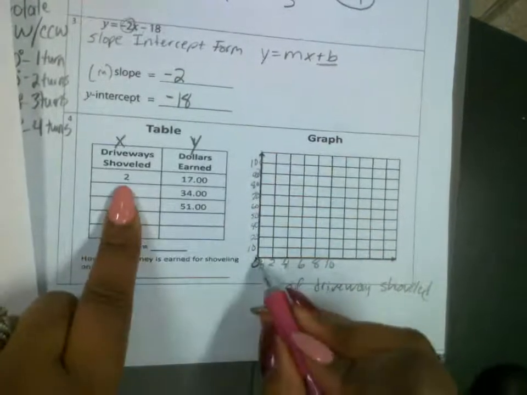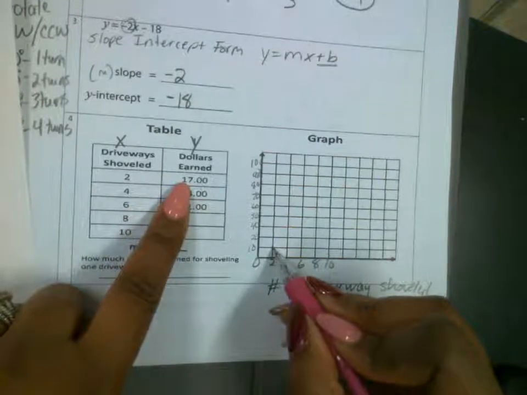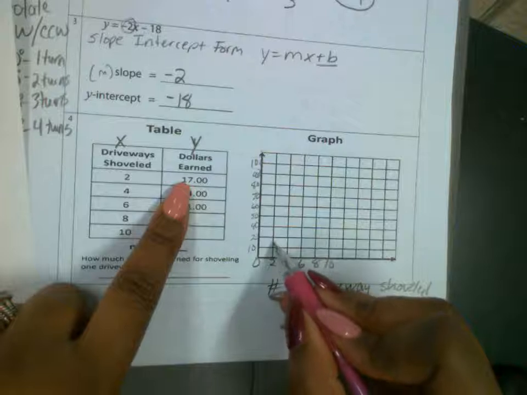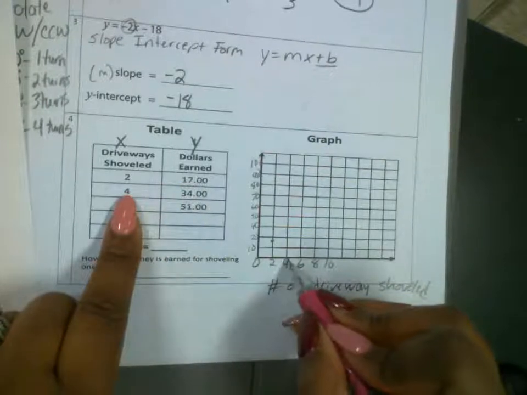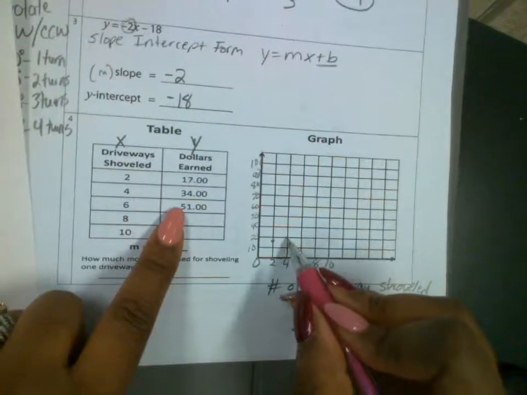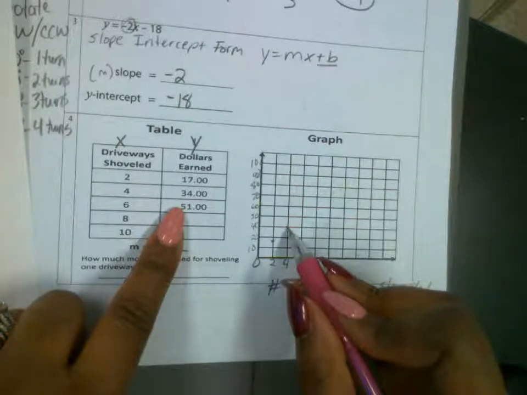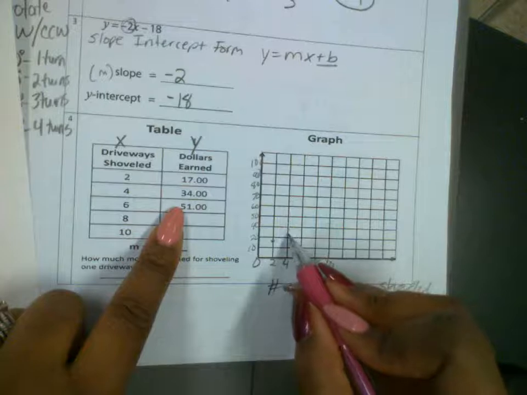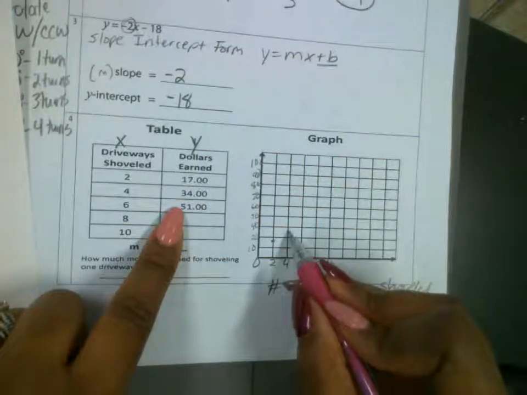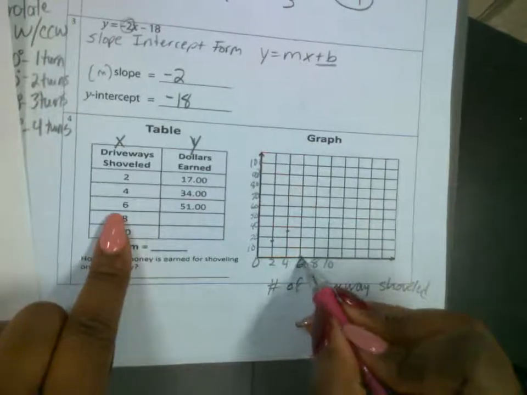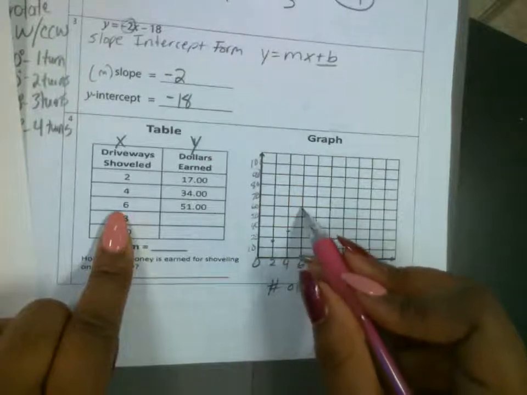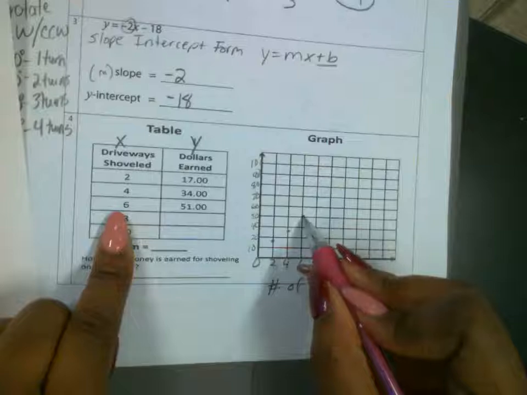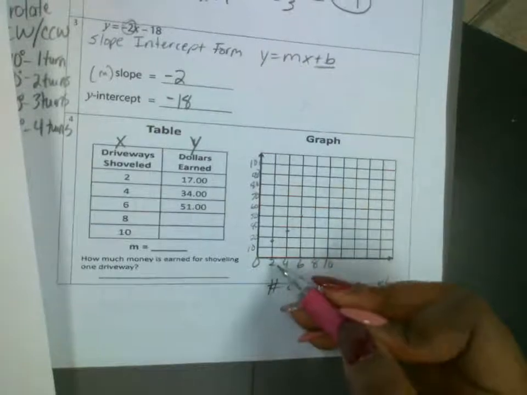So when you graph, go over to 2 and then go up to 17. This is 10, but 17 is somewhere between 10 and 20. It's closer to 20 than 10, okay? Then 4, go over to 4 and go up to 34. So it's between 20 and 40. 30 is in the middle, so a little bit above the middle is going to be 34. Okay? 6, 51. So it's going to be between 50 and 60, really close to 50. And it should be close to a straight line, okay? Because it's going up by the same amount of increments. So this should be a straight line.